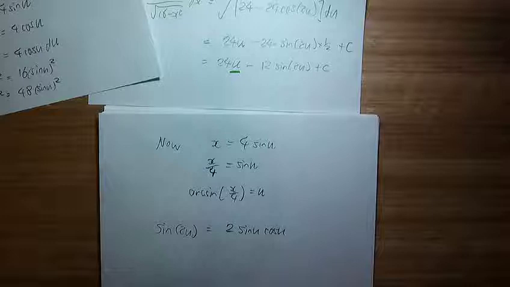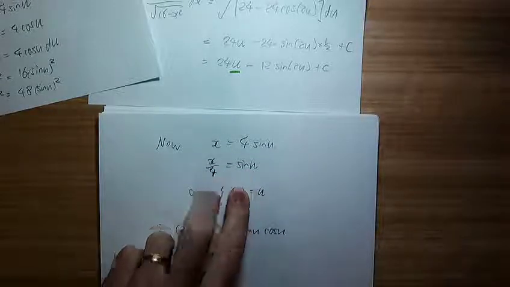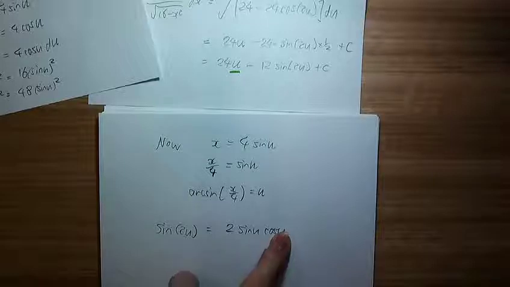That's the other trig identity that I know. Well, actually, I know a couple more, but only if I'm pushed. Okay, cool. Now, just a second. We do know what sine u is, because sine u is x on 4. We just wrote that down. We just need to figure out what cos u is.